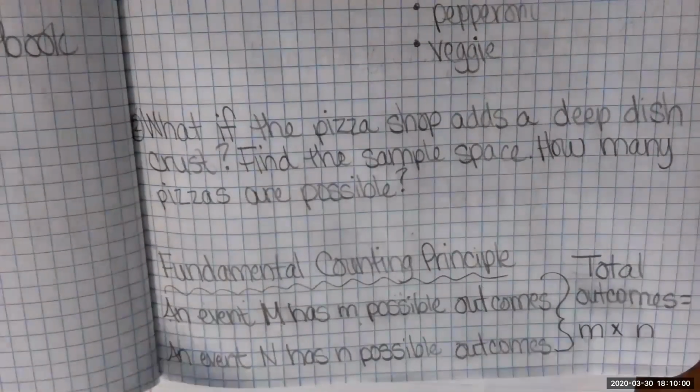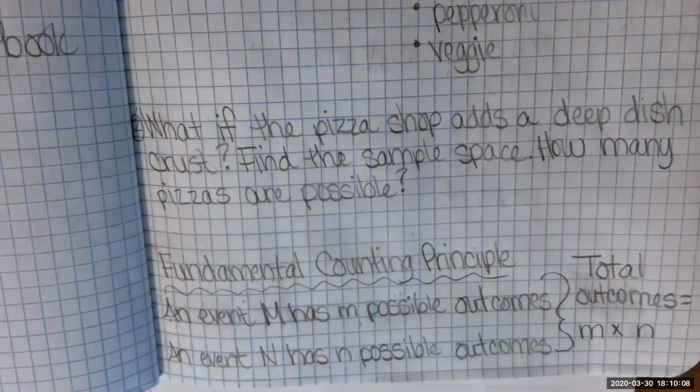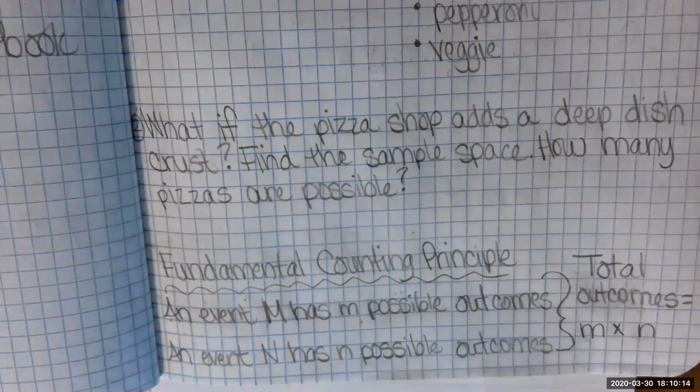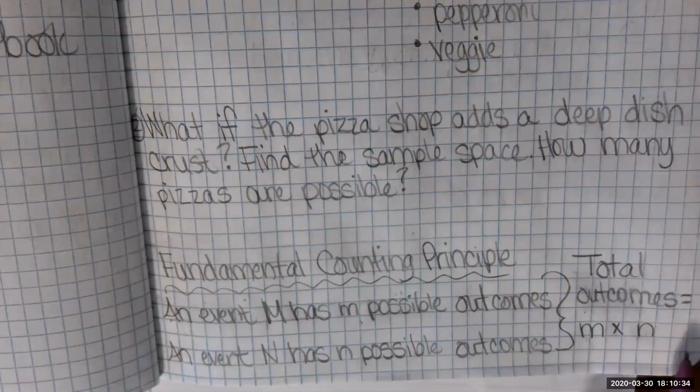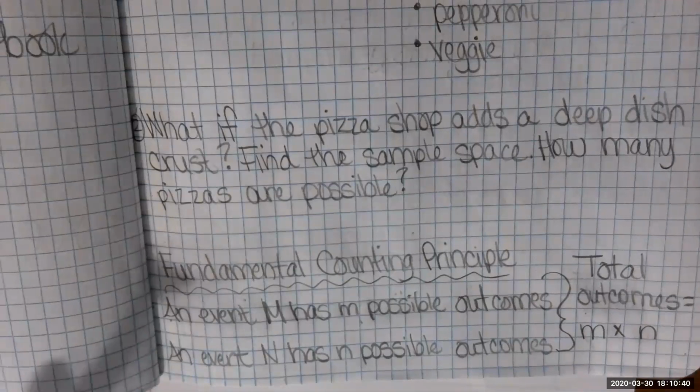Instead of making the tree diagrams, what you could do is use the fundamental counting principle. The fundamental counting principle says that an event M, notice that's a capital M, has a little m possible outcomes, and an event capital N has a little n possible outcomes. The total outcomes would just be m times n.